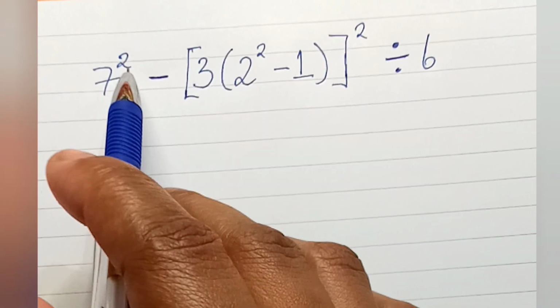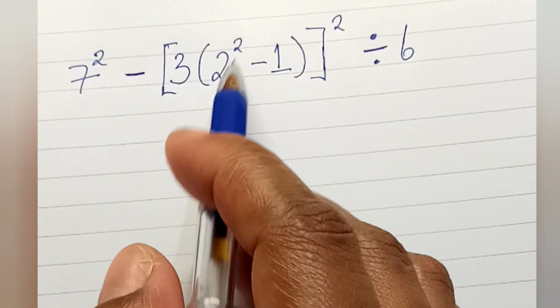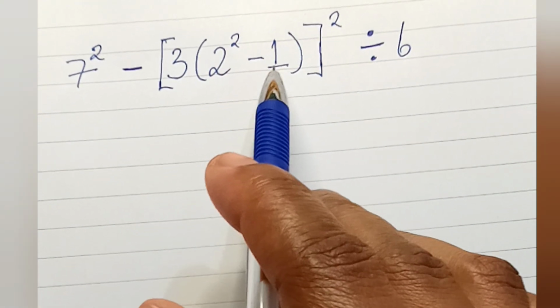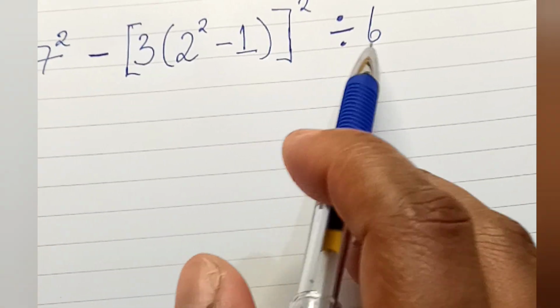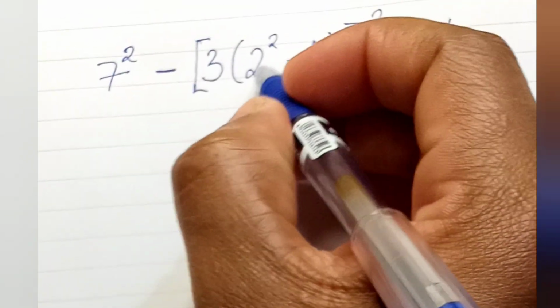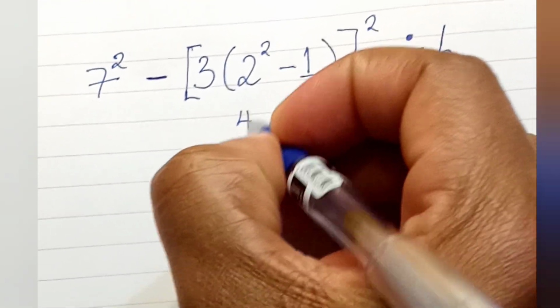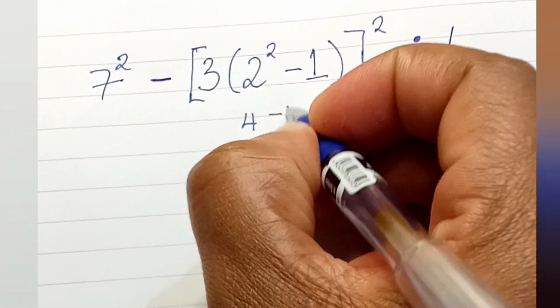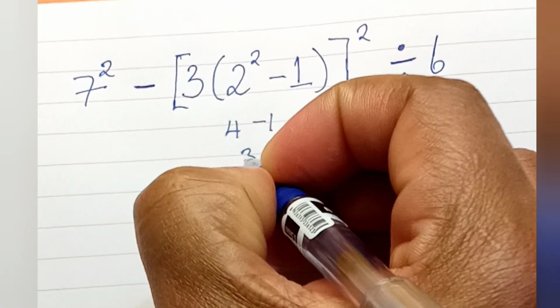Next: 7 squared minus (3 (2 squared minus 1)) squared divided by 6. 2 squared gives us 4, minus 1 gives us 3.